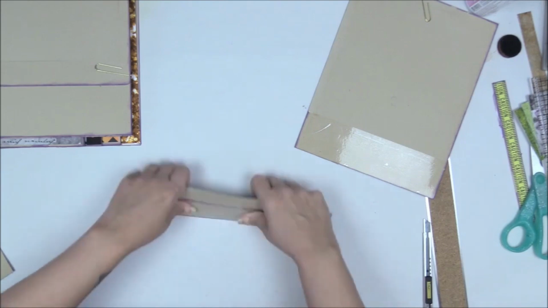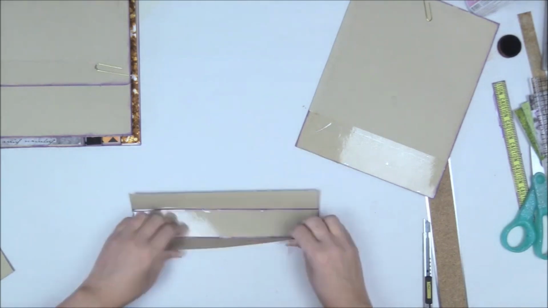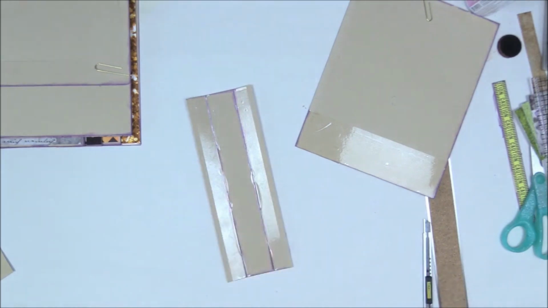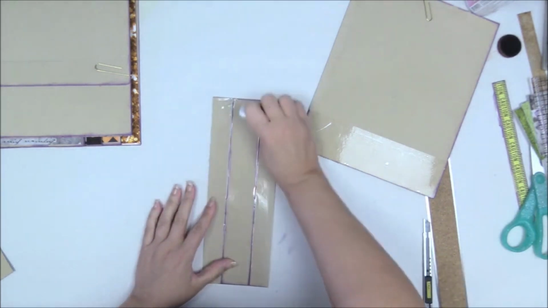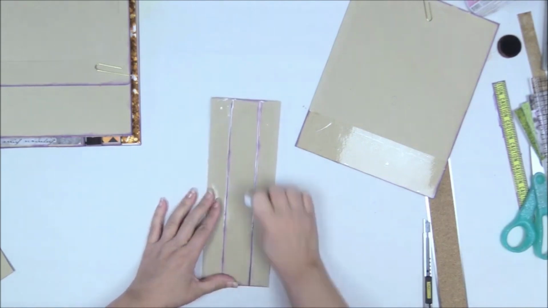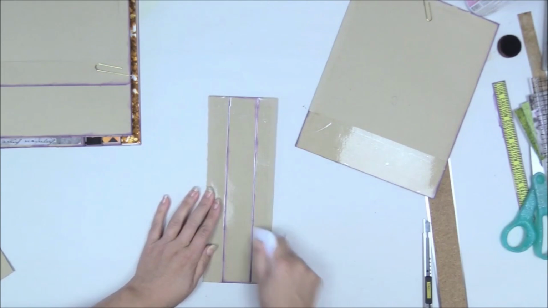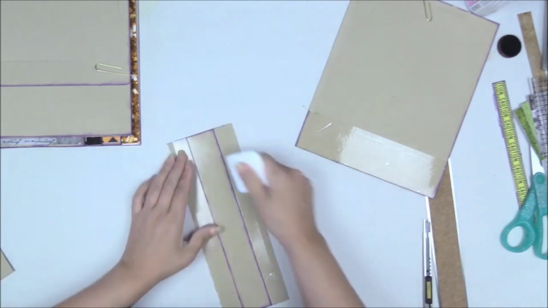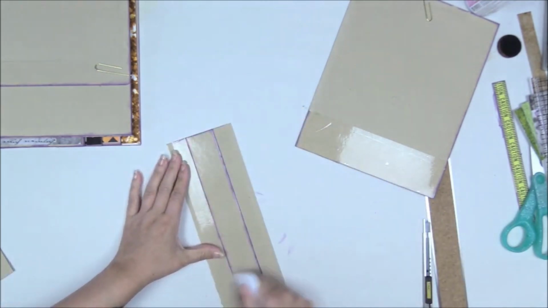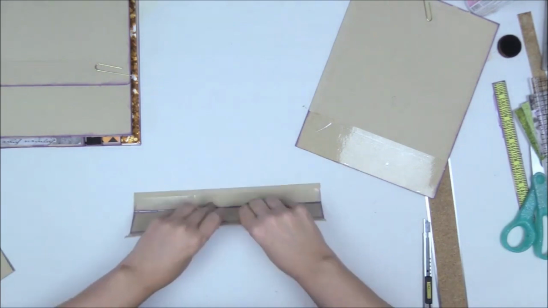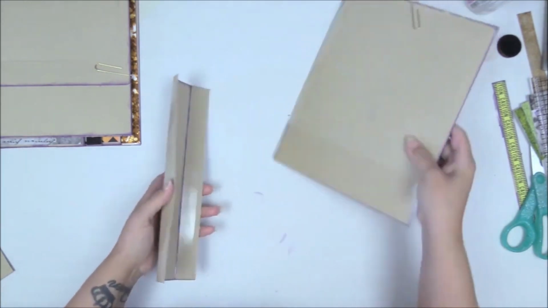All right, and you want to burnish this. It's good when you burnish it. Make sure that the tape is settled in all the creases, because you will get a few air bubbles with this tape. All right, beautiful. All right, let me make sure I get this right.